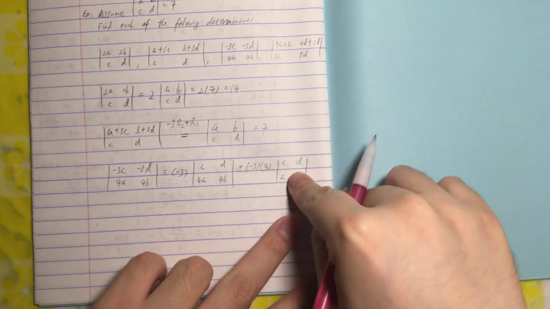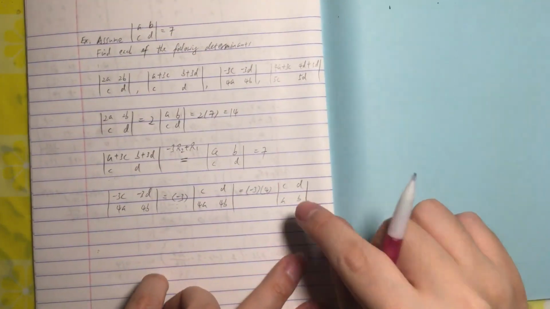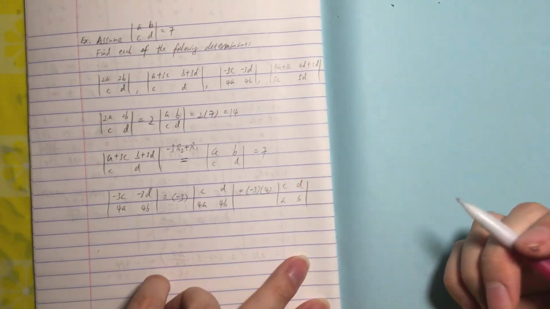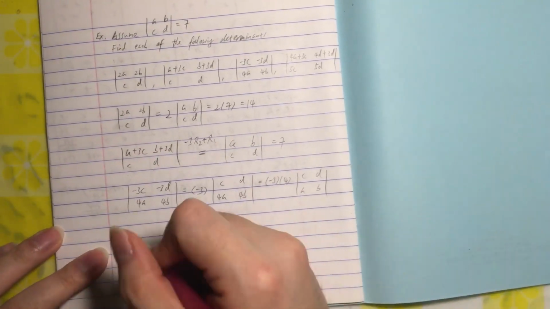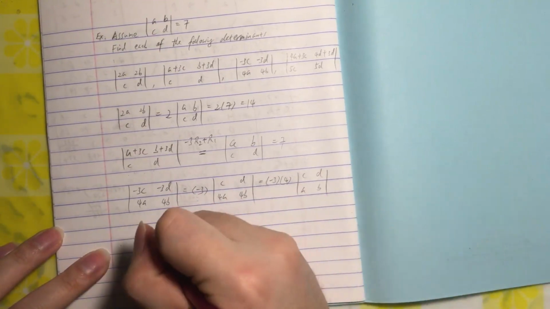Now, compare this matrix with the given matrix here. We can see that everything is the same, but the rows are different. So what I can do is interchange row 1 and row 2.